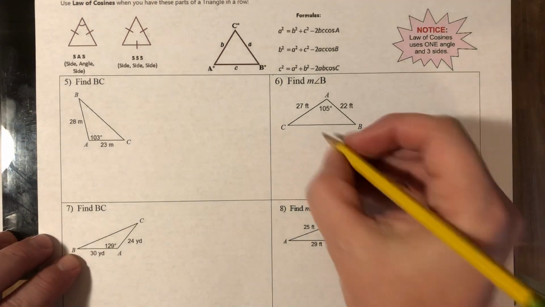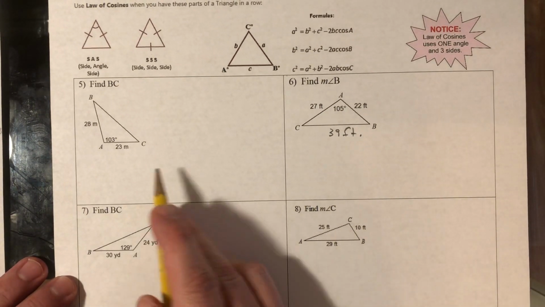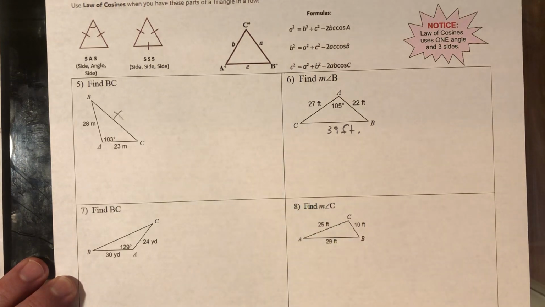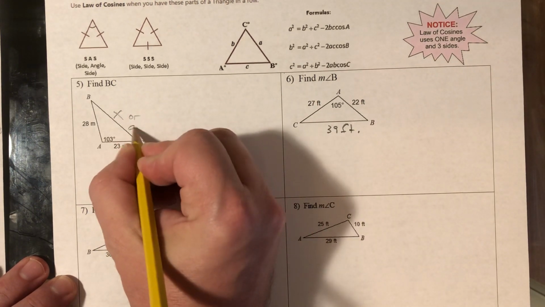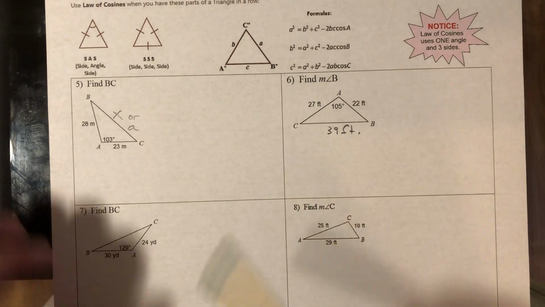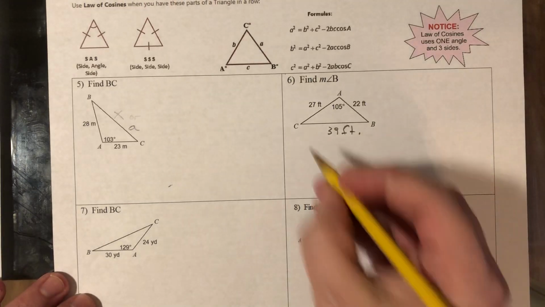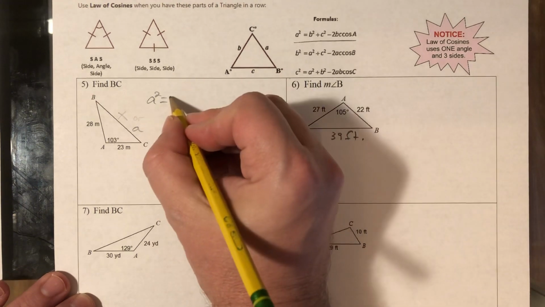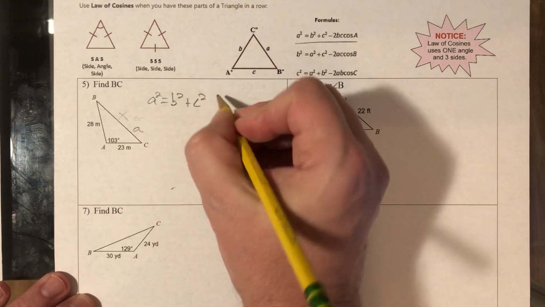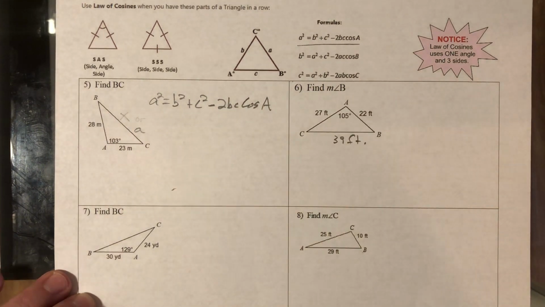All right, and I need to go ahead and mark that as 39 feet. Okay, so if I look at this first scenario, it says find BC. Well, that's the missing side, all right? I labeled it X. We'll just call it A this time. All right, so if I use this formula up here, I know that A squared equals B squared plus C squared minus 2BC cosine of angle A, all right?